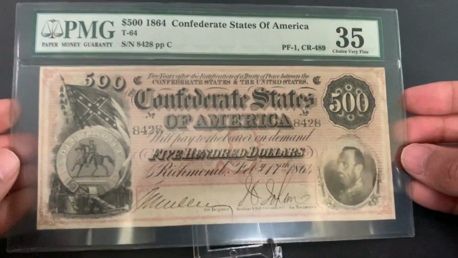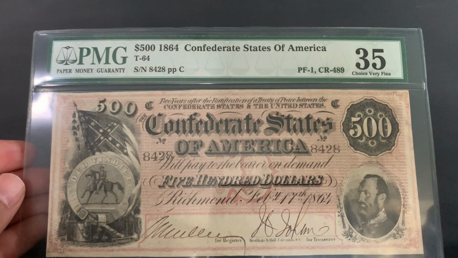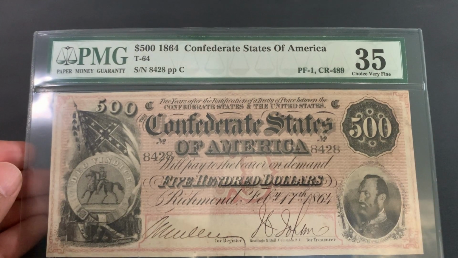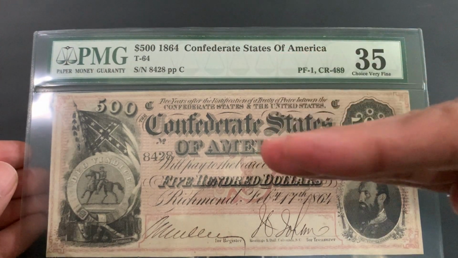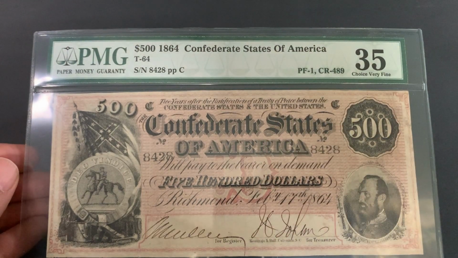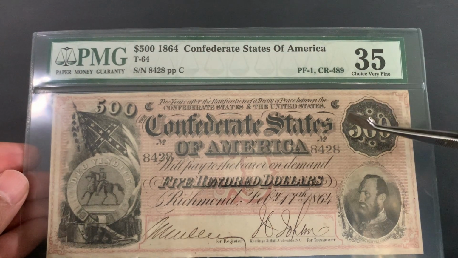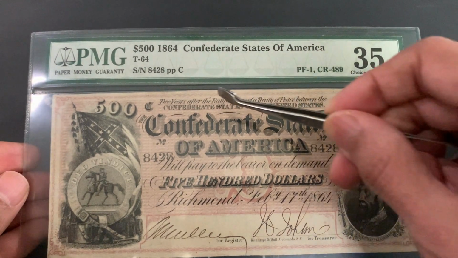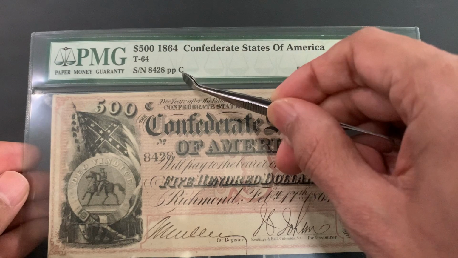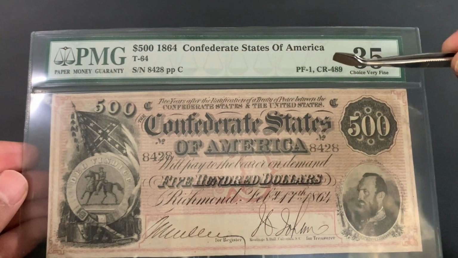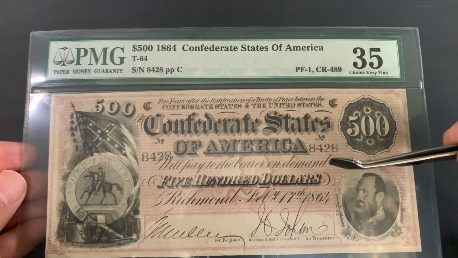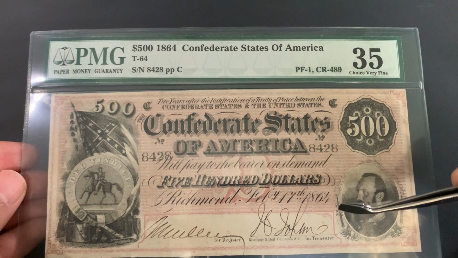These banknotes were printed in sheets of 4. You would have 1, 2, 3, 4, and they would have a plate position designation. Mine is plate position C, so the top note would be A, B, C, so this one is third from the top, A, B, C, D.